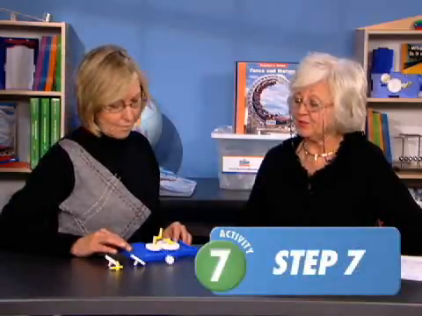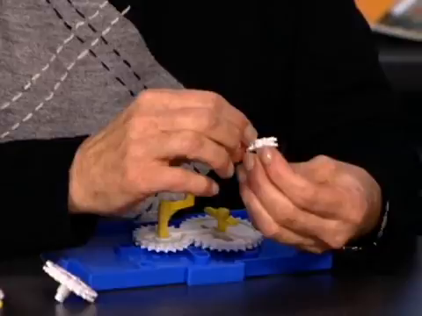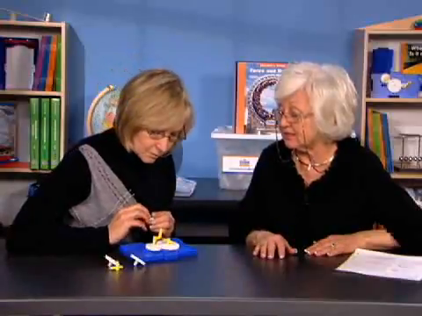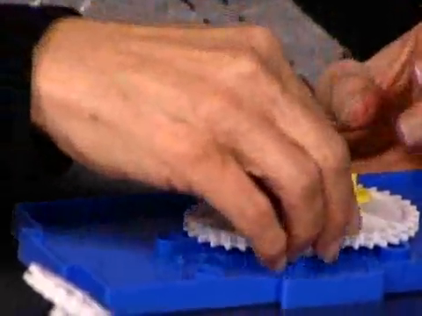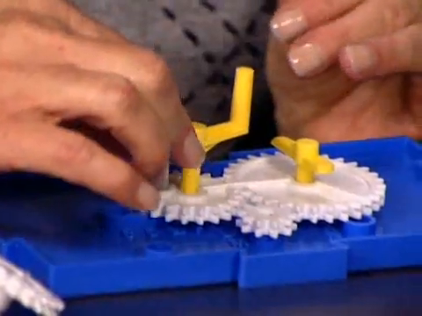What would happen if we added a third gear, a smaller gear? First of all, let's count the number of teeth on the smaller gear. Let's see, 2, 4, 6, 8, 10 teeth. 10 teeth, okay? So let's put that in M. Okay. Is there any certain way I should line that up?